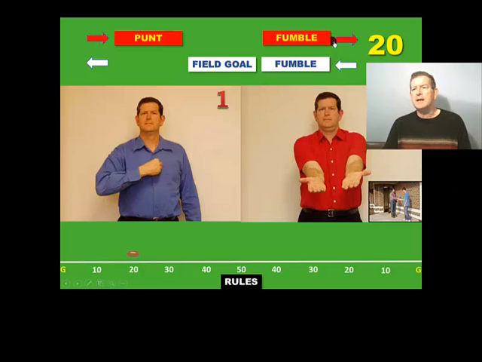Then you see a series of buttons up here. Some additional buttons will appear at different points on the field, but for the moment you have just punt, fumble, and field goal. You see the red team's buttons and the white team's buttons, and you see the direction in which the teams are moving. So the red team is moving from left to right across your screen, and the white team is moving from right to left across the screen.